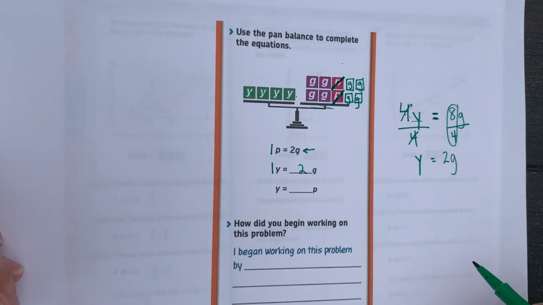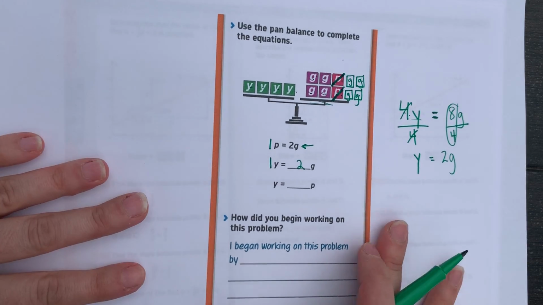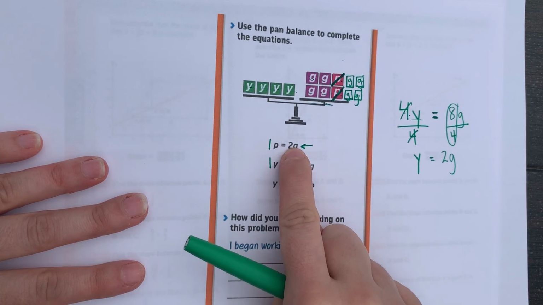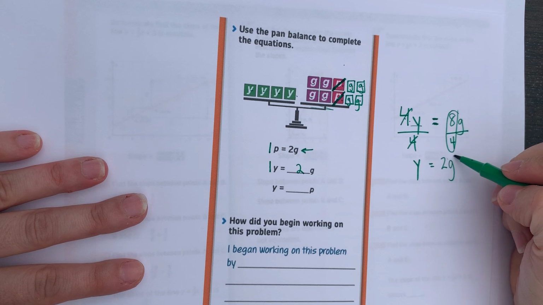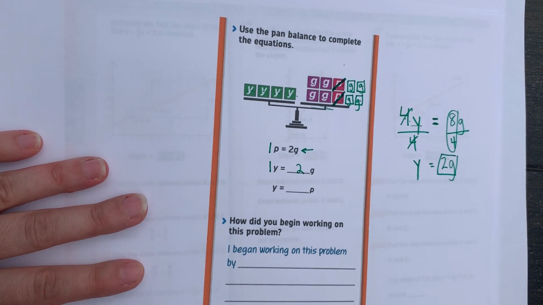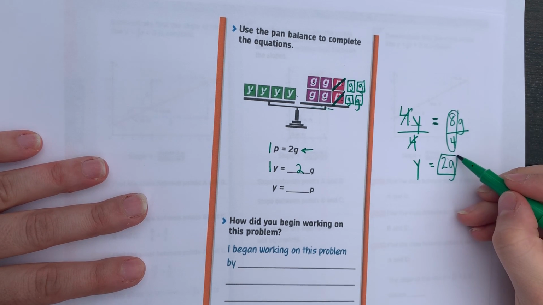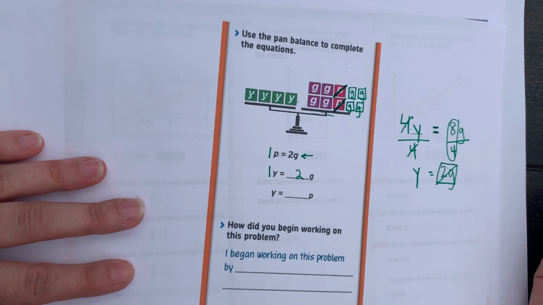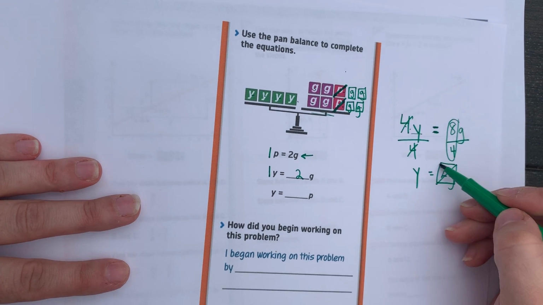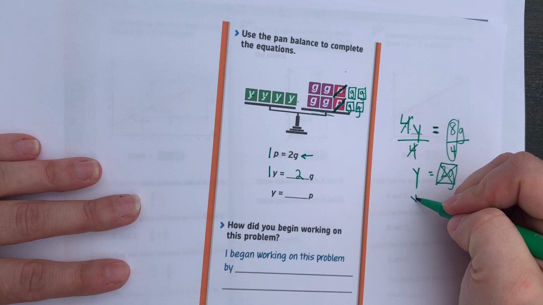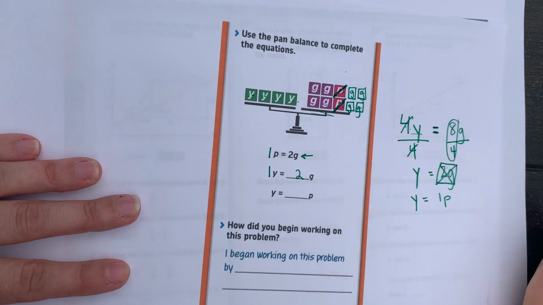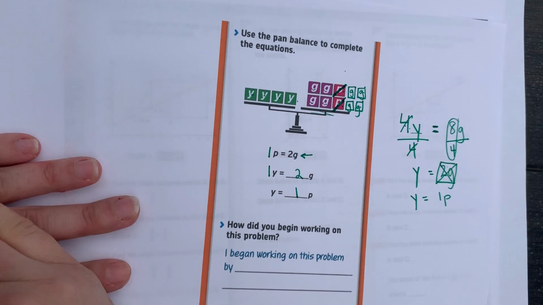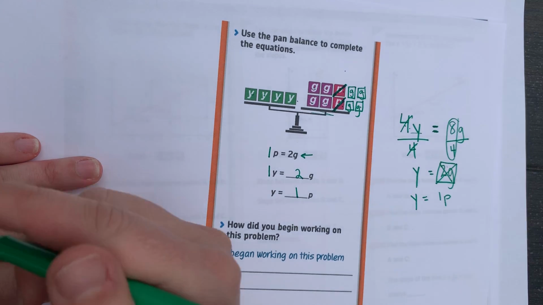Alrighty, next part of the equation asks us what y equals in terms of p. So if p is 2g, hey, don't I have 2g right there? That means I could replace or substitute in place of 2g, I could just stick my 1p. Alrighty, hopefully that makes sense to you guys.